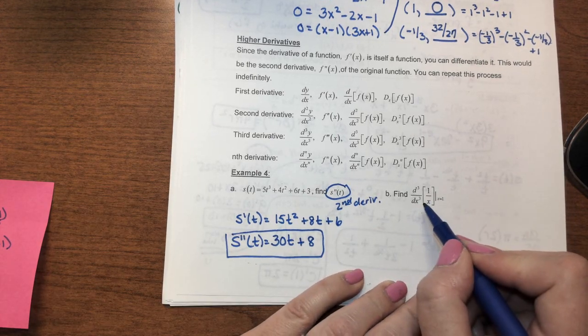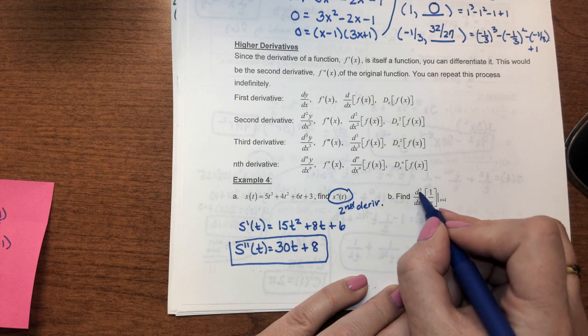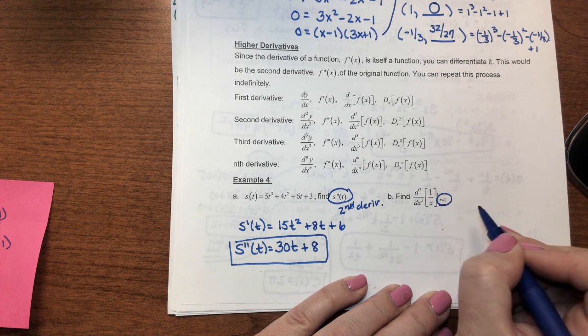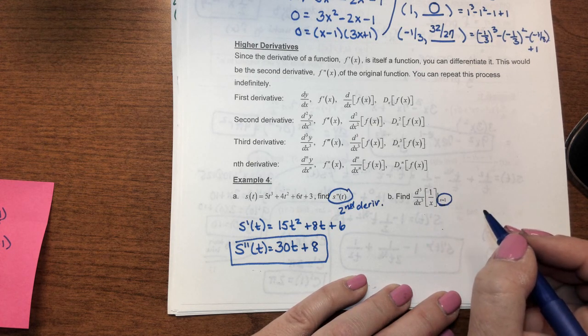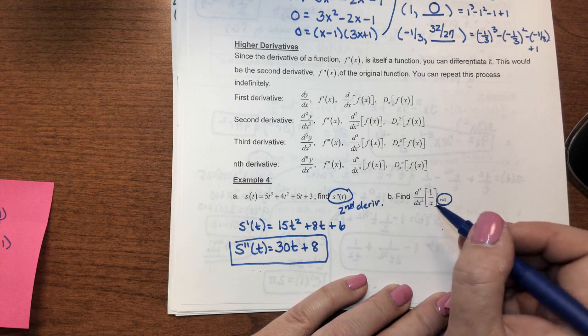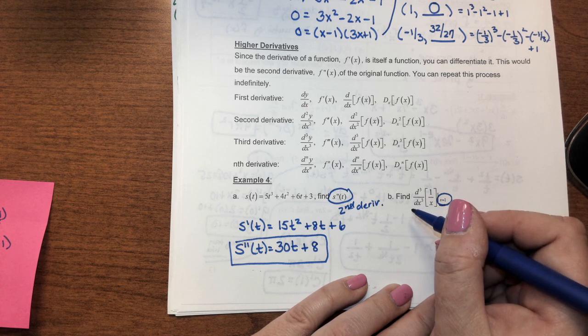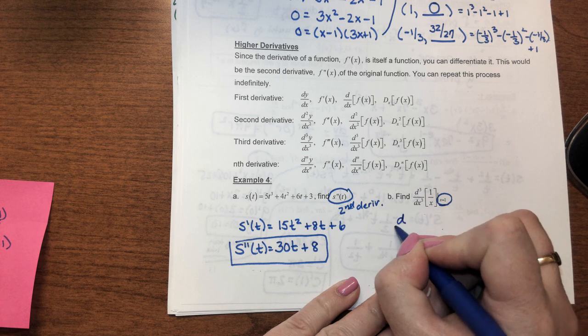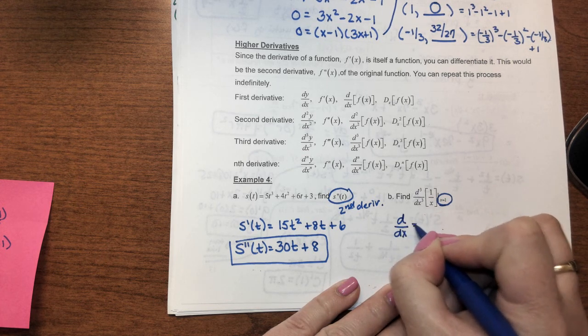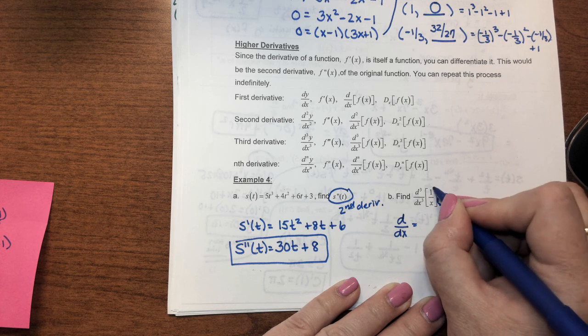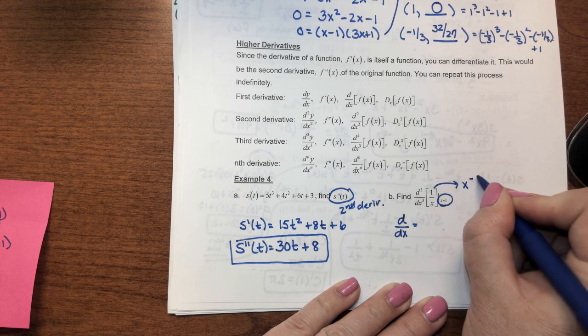Here's another notation you may see talking about derivatives. Here we need to find the third derivative of 1 over x. And what this means is we're going to evaluate this at x equals 1. Again, to find the third derivative, you can't find the third derivative without finding the second derivative, without finding the first derivative. So again, to find my first derivative, first thing you need to do is take 1 over x and write it as a fractional exponent. So again, 1 over x is equivalent to x to the negative first.